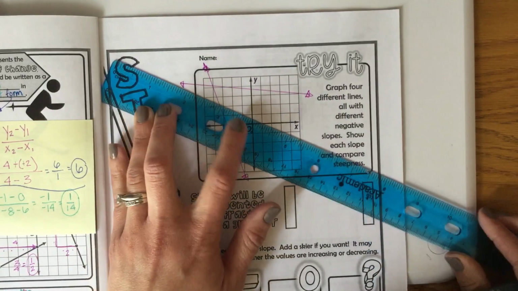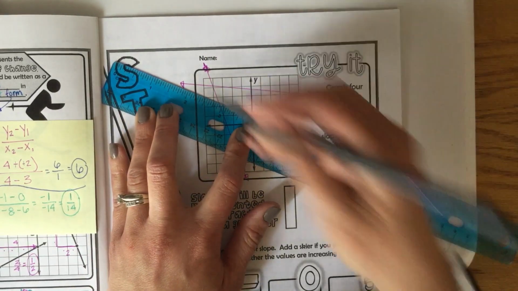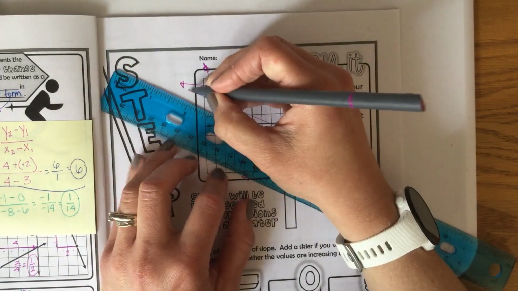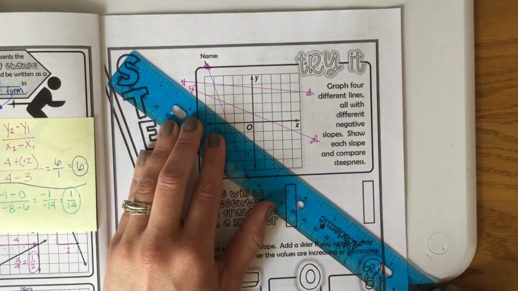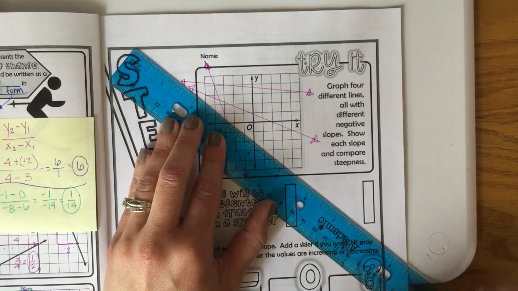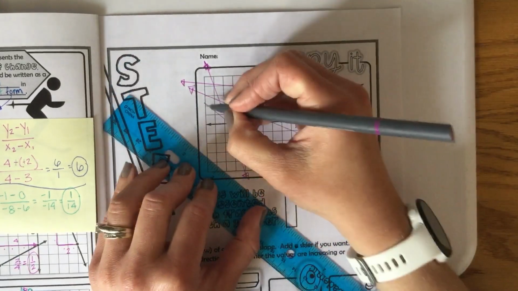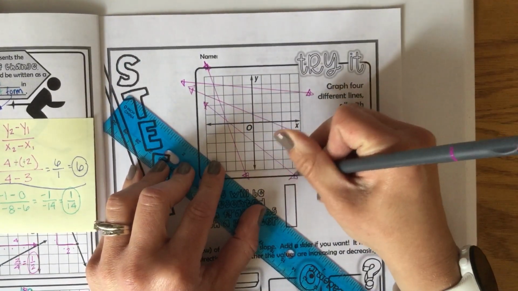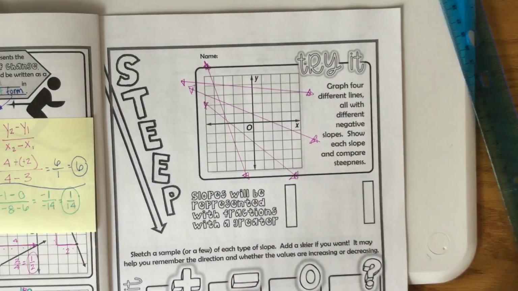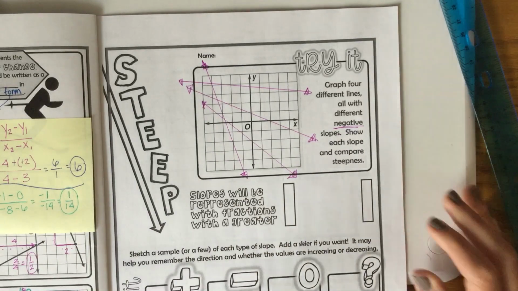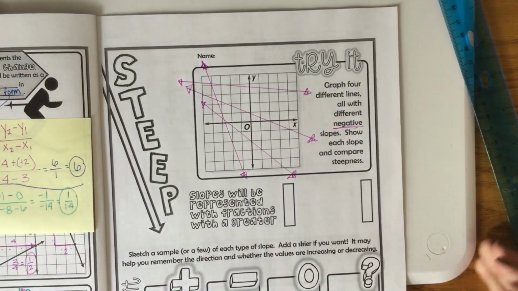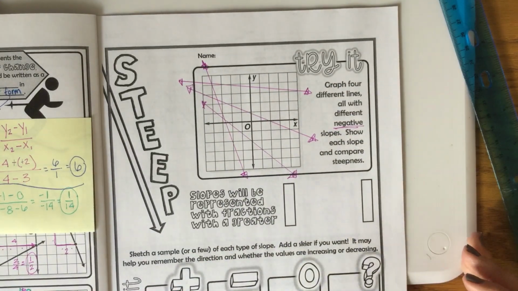And then I could graph some that were in between. And this is just to give you that kind of a visual on lines and their steepnesses. Now these all have different slopes, but they are all negatives. Okay? So it says slopes will be represented with fractions with a greater absolute value, or steep slopes.